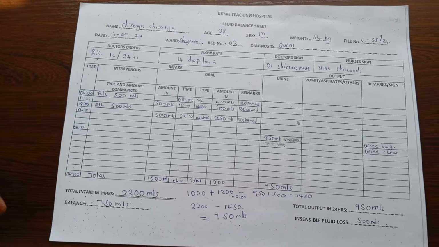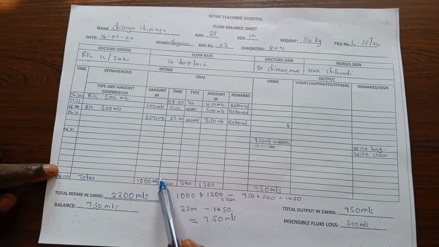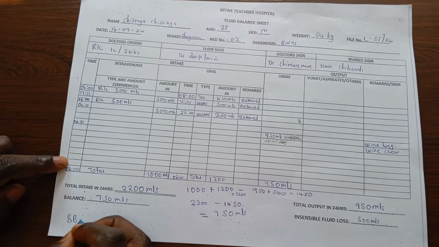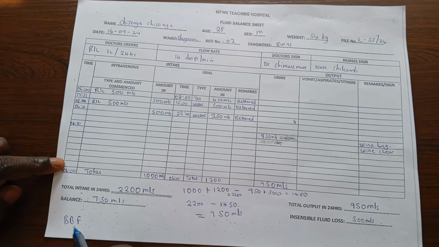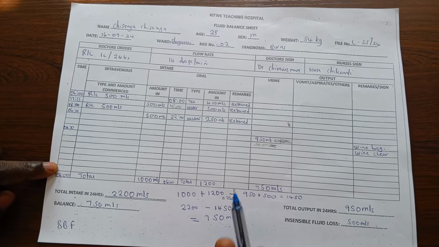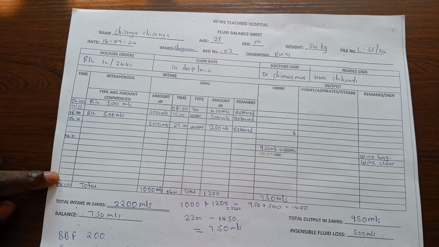Now, if maybe the cannula got tissued and the fluid started extravasating, or the fluid got delayed, for example if there are 800 mils remaining, you can write a balance brought forward. That is if the fluid that was ordered and commenced wasn't finished. For example, if it was 800, here you can write 200 balance brought forward.